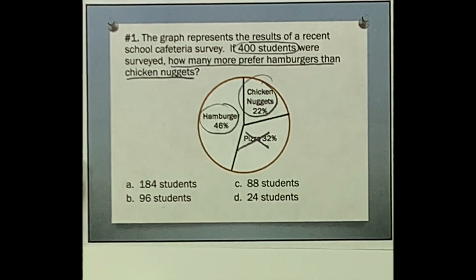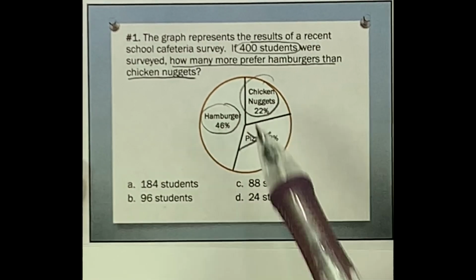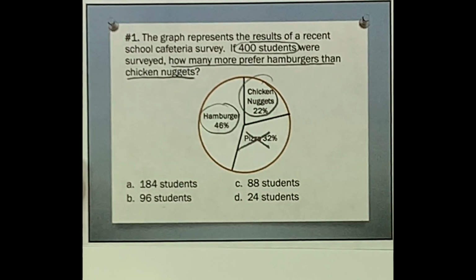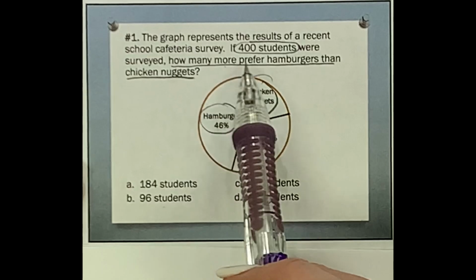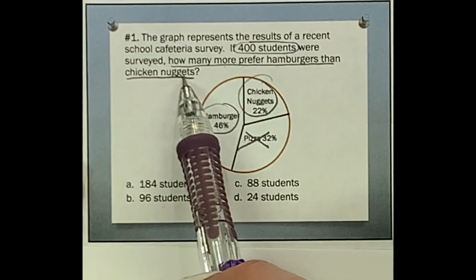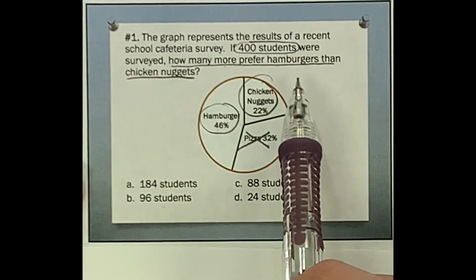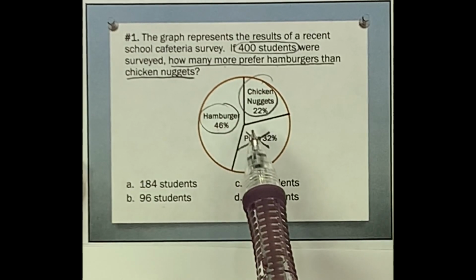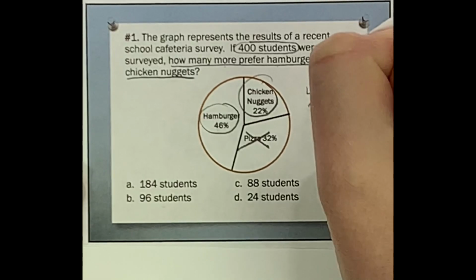So there are a couple options. The first option is that you can do a W hashtag percent for each of these. So you would have 2 of them. The second option is that you could do 1 for both of them. So this is what I mean. The question says, how many more prefer hamburgers than chicken nuggets? Anytime something says how many more of this than that, that means to subtract. So you can either go ahead and subtract the percentages now or wait till the very end. So I'm going to go ahead and subtract them. So I have 46 minus 22.